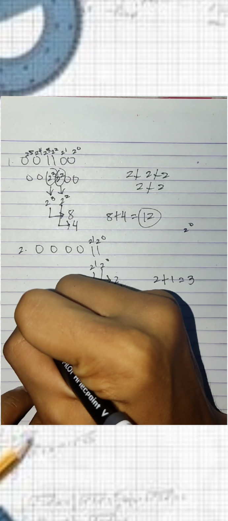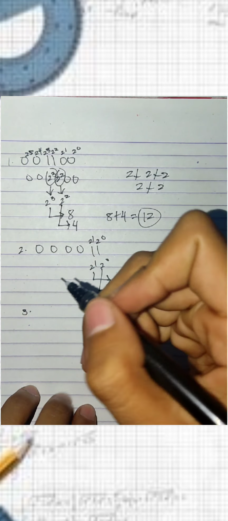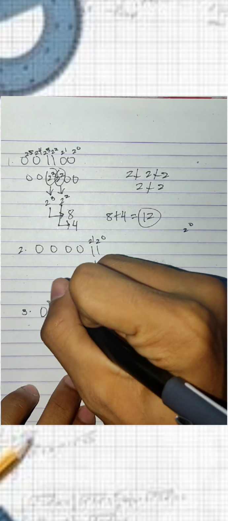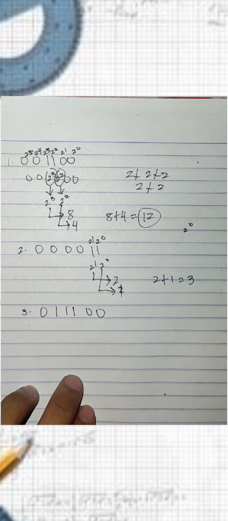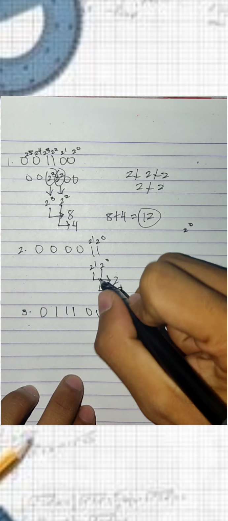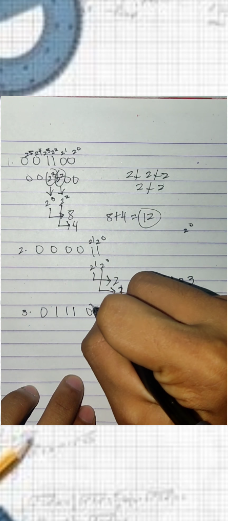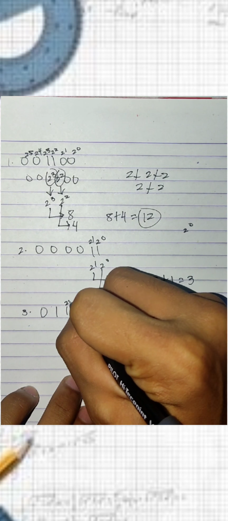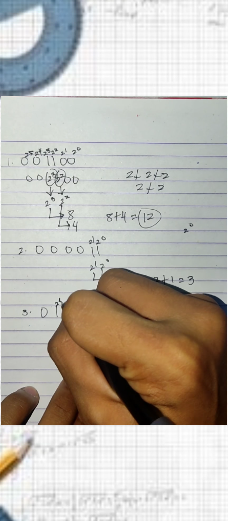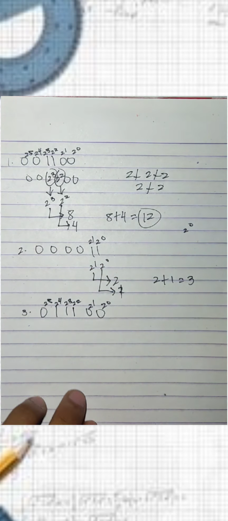So, next example tayo. 0, 1, 1, 1, 0, 0. 2 to the 0 power, 2 to the first power, 2 squared, 2 to the third power, 2 to the fourth power, 2 to the fifth power.